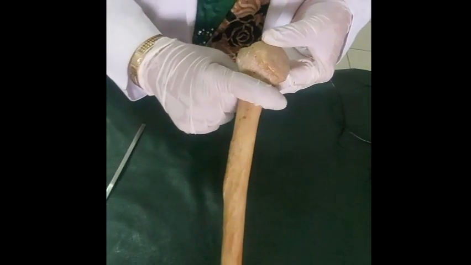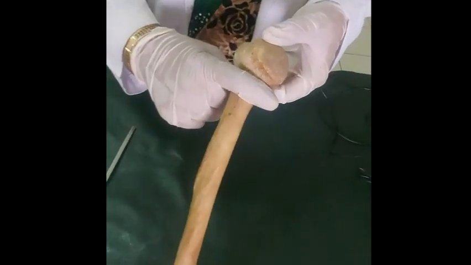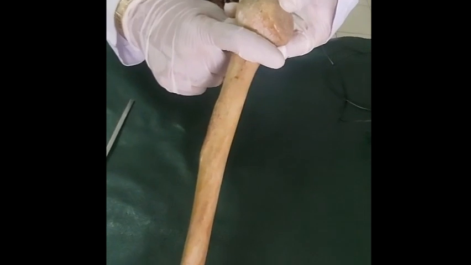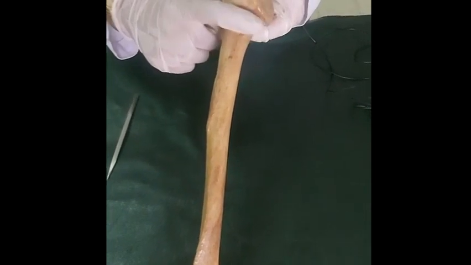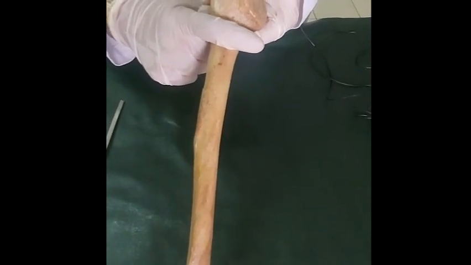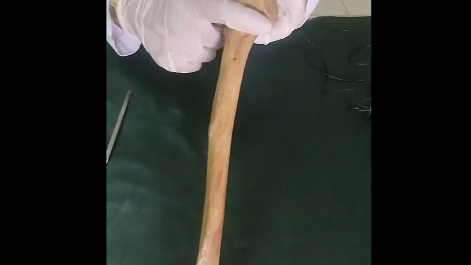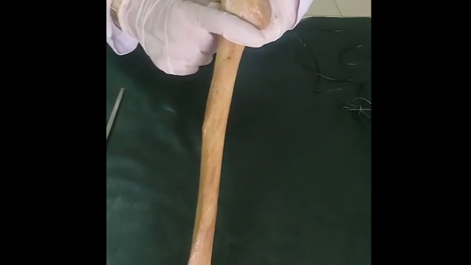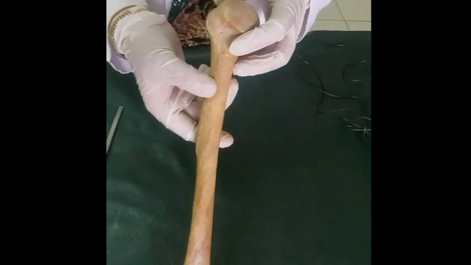The surgical neck is related to the axillary nerve and the posterior and anterior circumflex humeral vessels. It is the most important feature of the proximal end of the humerus because it is weaker than the other regions of the bone. Hence, one of the sites where the humerus commonly gets fractured is the surgical neck, leading to damage of the axillary nerve and vessels associated with it. So that is about the importance of the surgical neck. It is related to the axillary nerve and the circumflex humeral vessels.